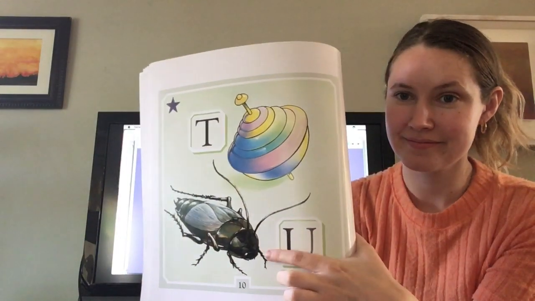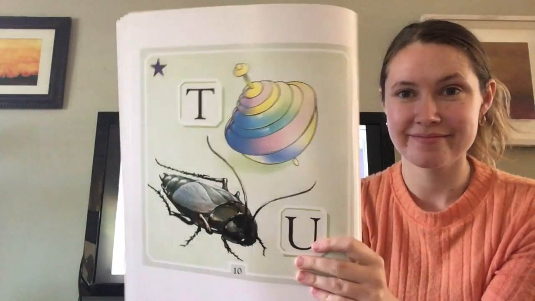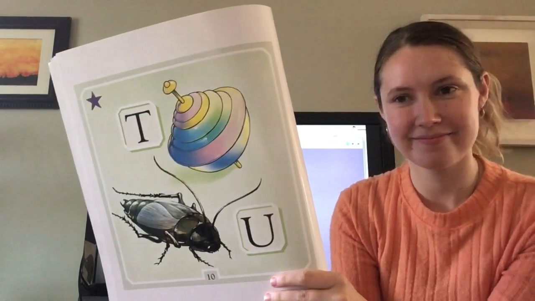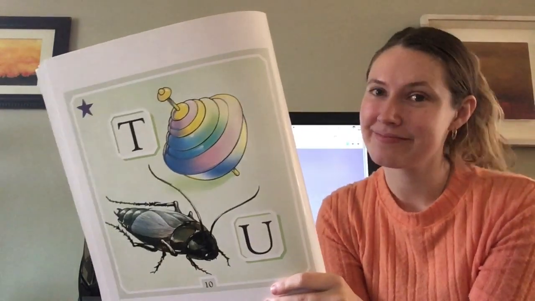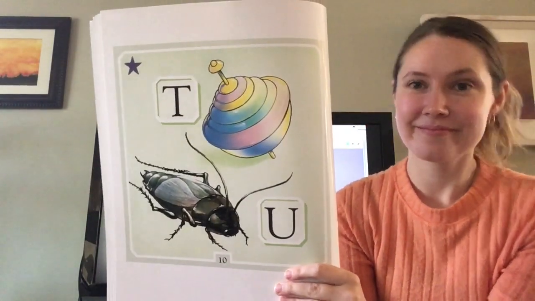Now look at the ugly bug. U was once an ugly bug. Ugly, bugly, thugly, ugly, squirmly, scuggly, ugly bug.